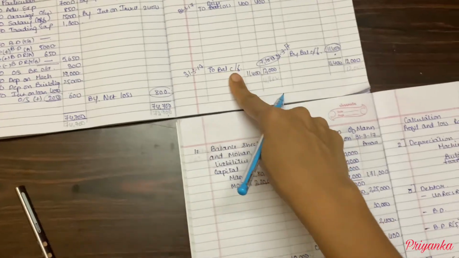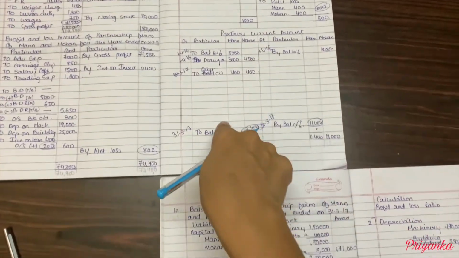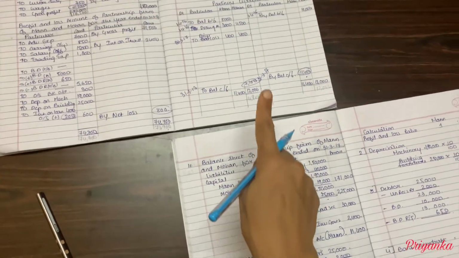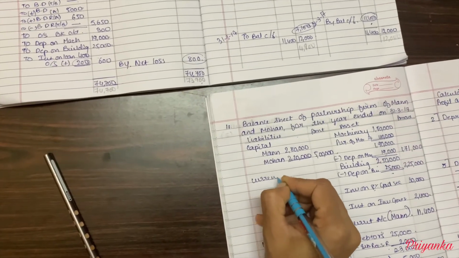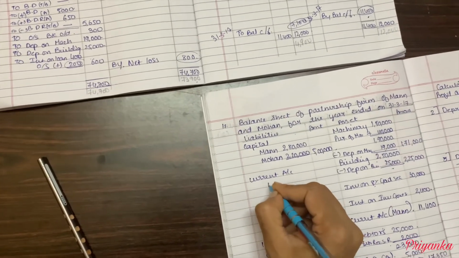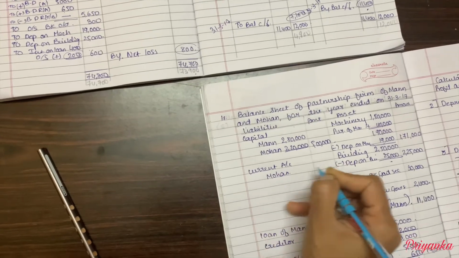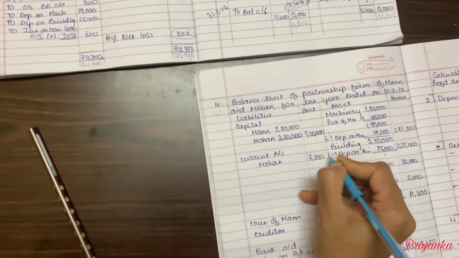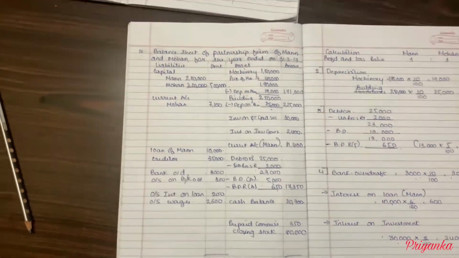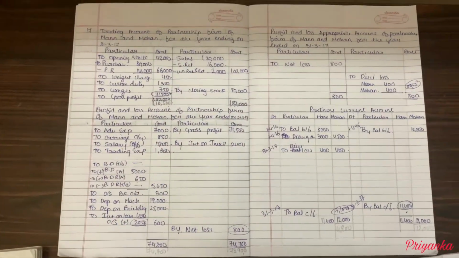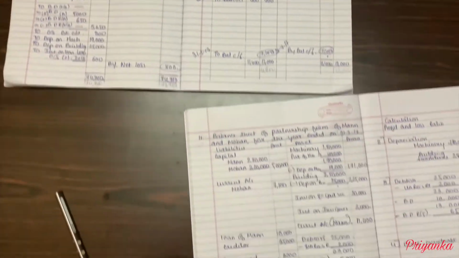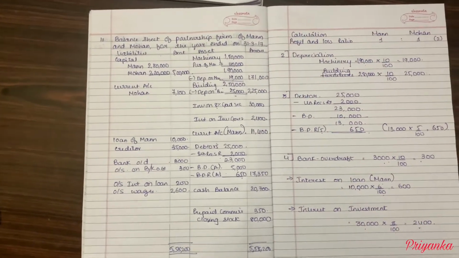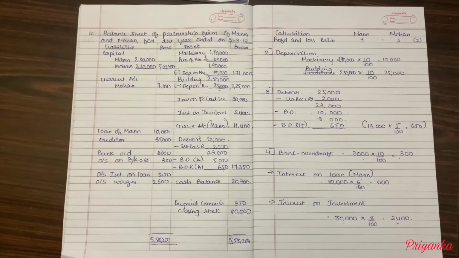The closing balance, or the current account, will move to the same side for the partner Mohan. That is 7,100. Now we'll make the total of the balance sheet. Here the balance sheet got tallied. Just take a last look if you need any calculation or the amount, balance sheet and the calculation.